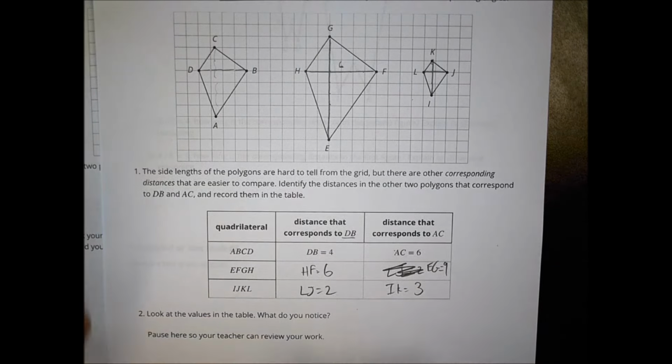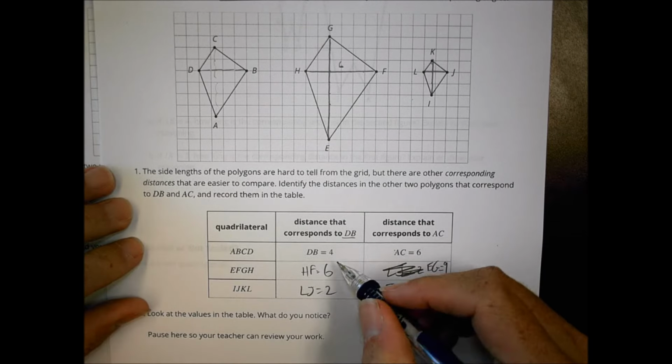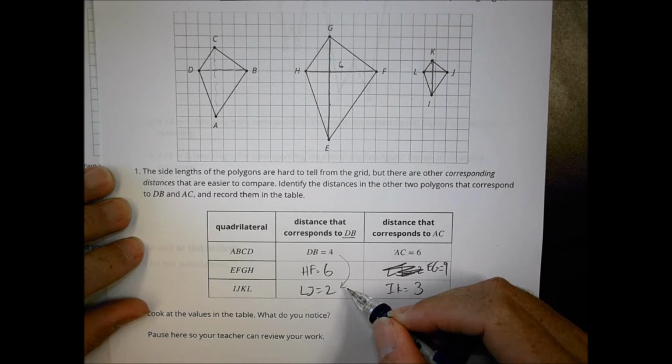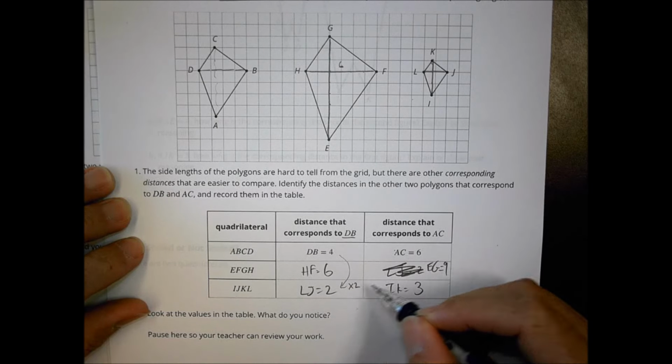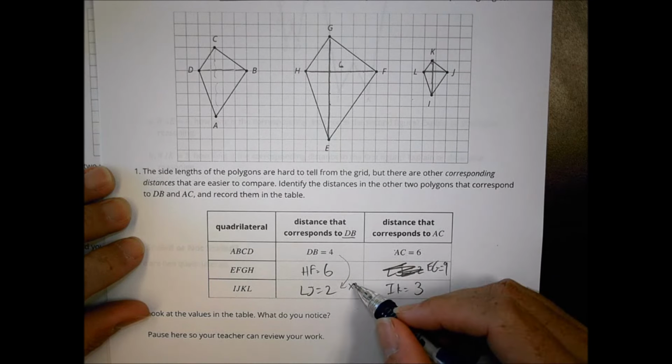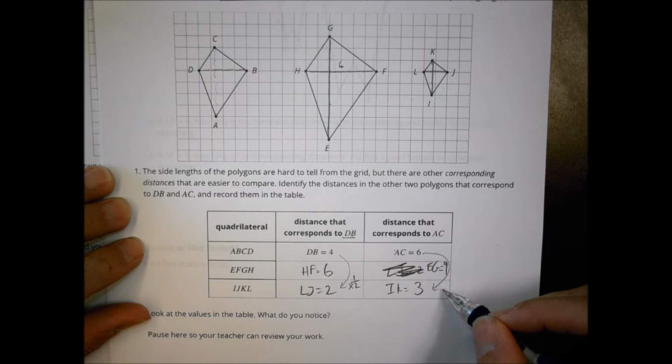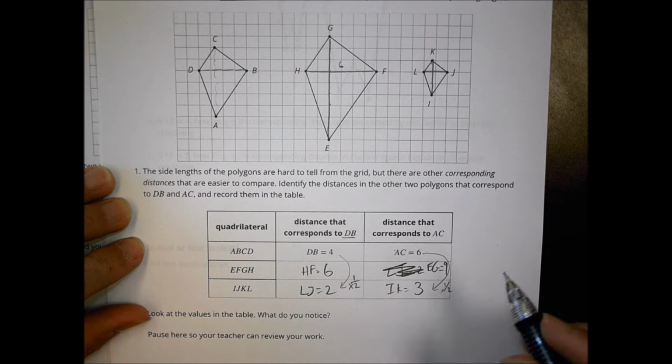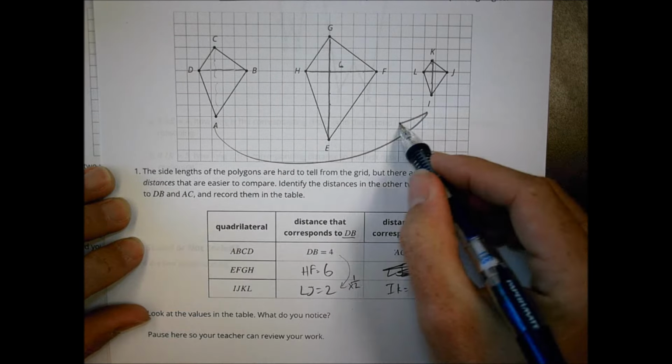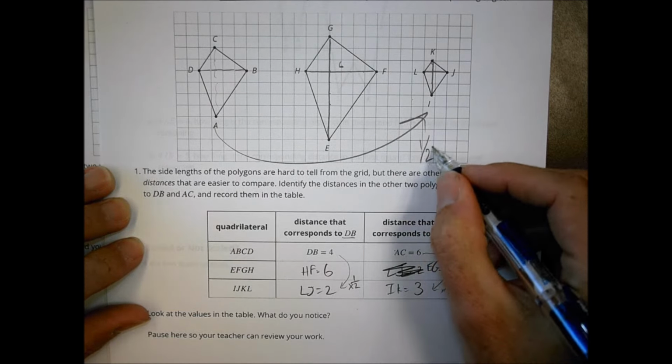And at that point, we look at the values and we notice that they seem to be related. For example, to go from a 4 to a 2 is a scale factor of, sorry, times a half. And 6 to 3 is also times a half. So our scale factor between these 2 triangles is 1/2.